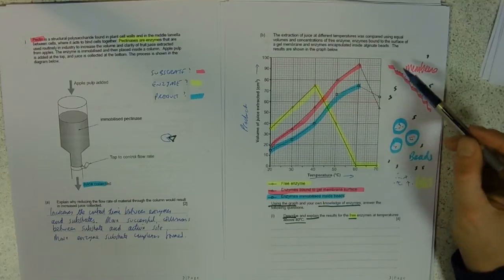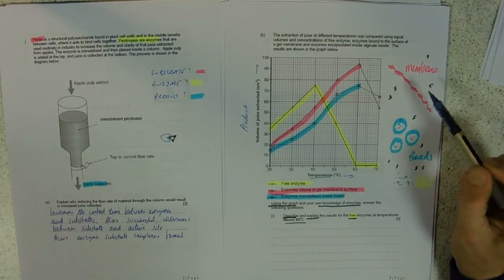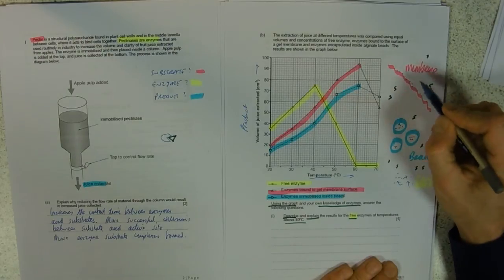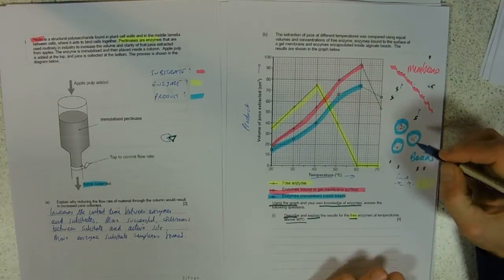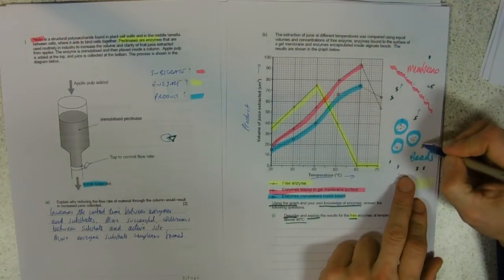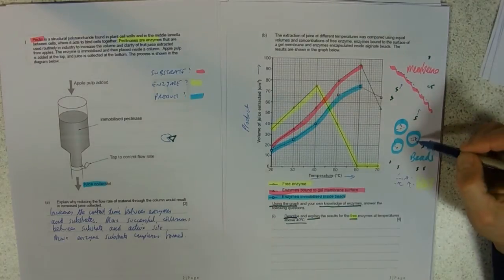The membrane-bound enzymes, so they're relying on the substrates colliding into them. And we've got the bead immobilized enzymes, where the substrate is going to have to move and diffuse in and collide with an active site.